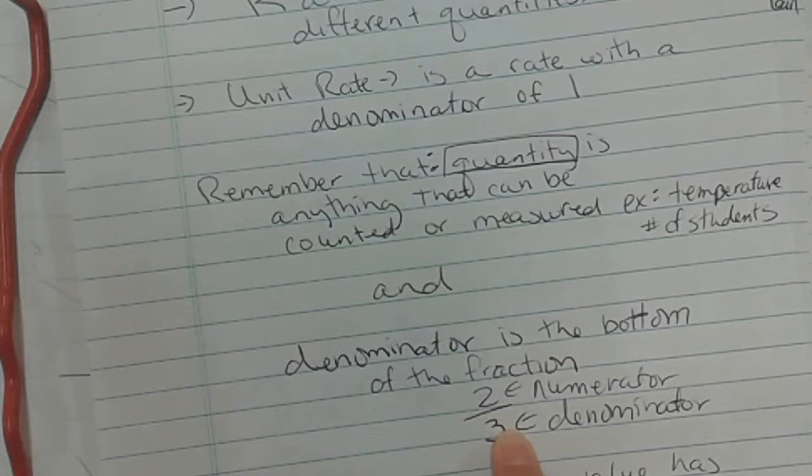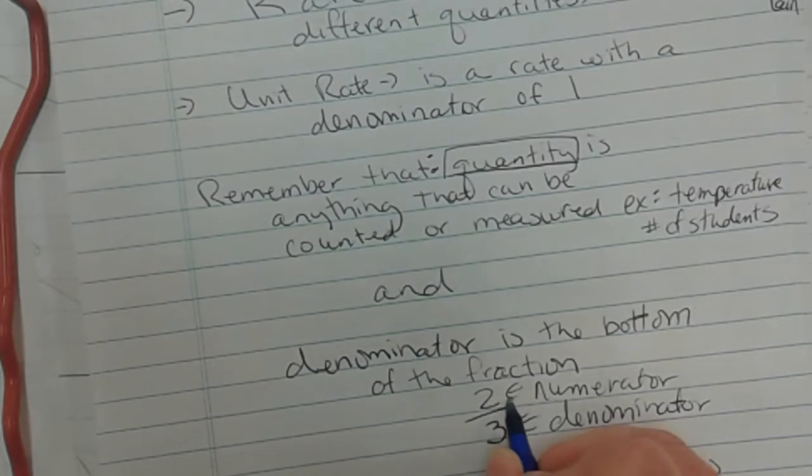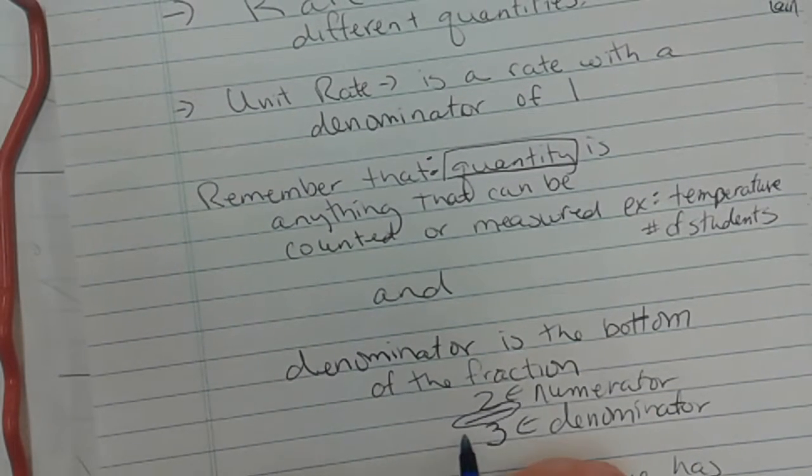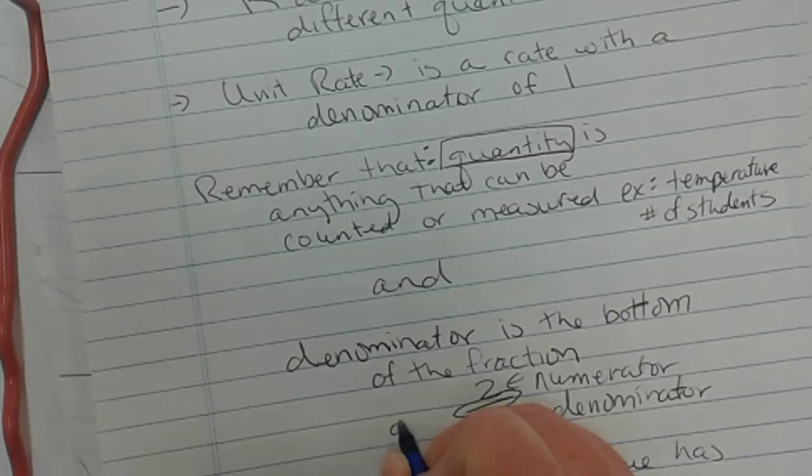So here's a fraction. The numerator is the top. The bottom of it is the denominator. Remember that denominator is like dungeon. It's on the bottom. And also remember, too, that this right here is a division bar. So it means to divide.